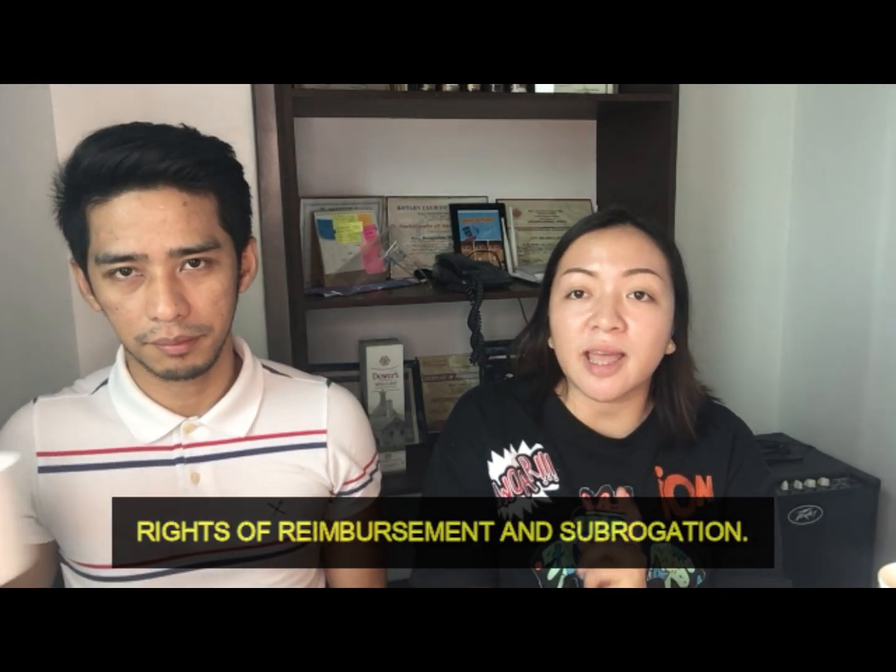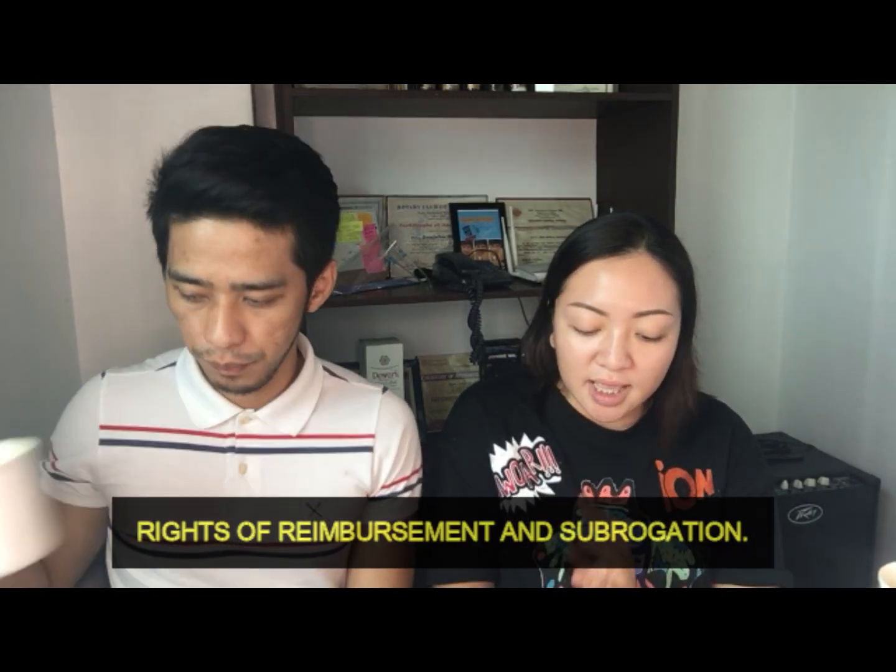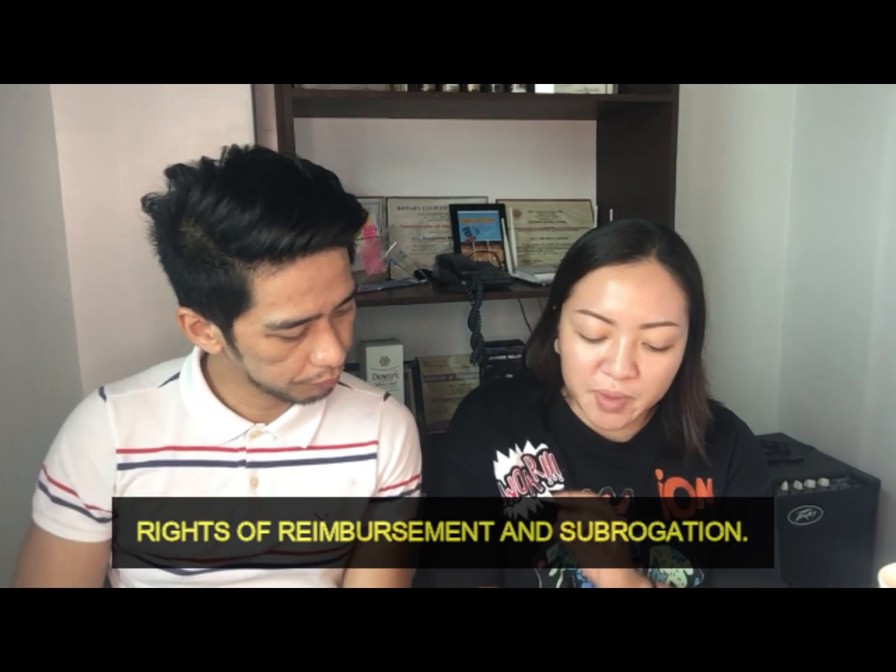However, Attorney Uy, paano naman kung may knowledge naman ni debtor? May knowledge. If the payment by the third person is made with the knowledge of the debtor, the payer shall have the rights of reimbursement and subrogation. That is to recover what he has paid and to acquire all the rights of the creditor.